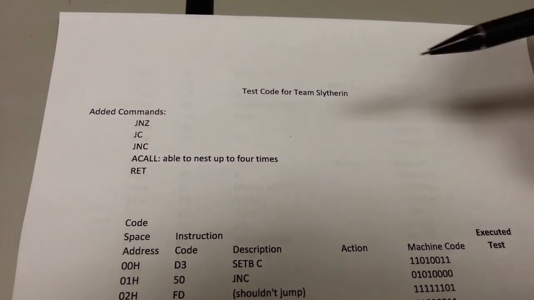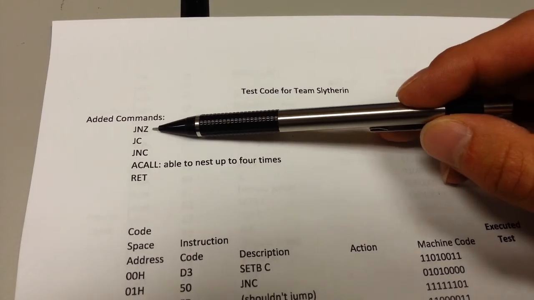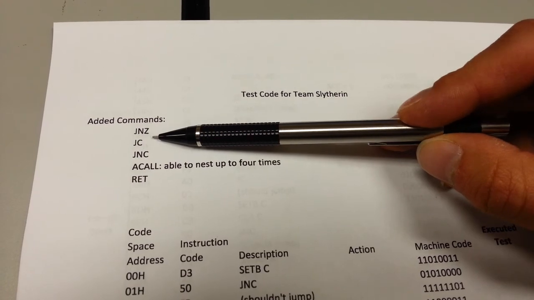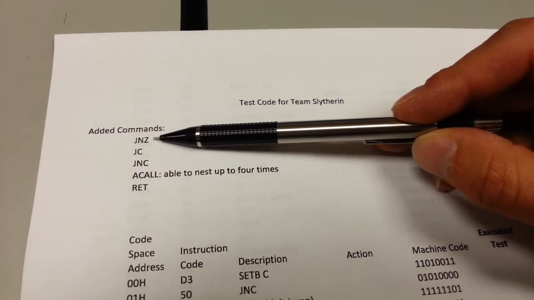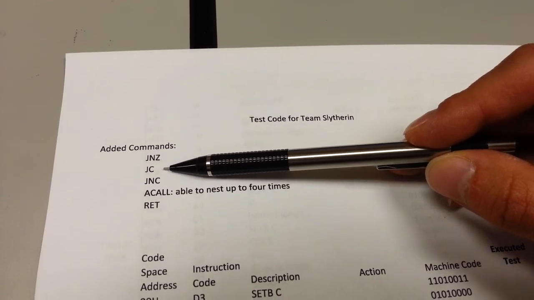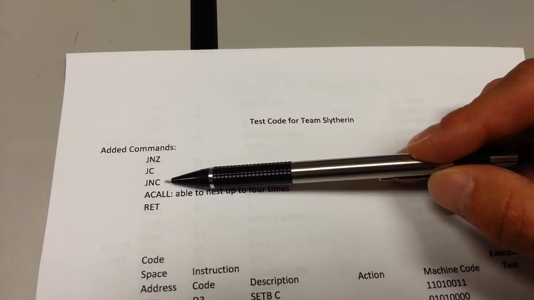All right. So this group actually added 5 instructions. First one's JNZ, so jump if the accumulator is not 0. So basically it either jumps if it's not 0 or it does not jump if it is 0. Jump if carry, so if the carry bit is high, it jumps. Jump if not carry, if the carry bit's low, it jumps.